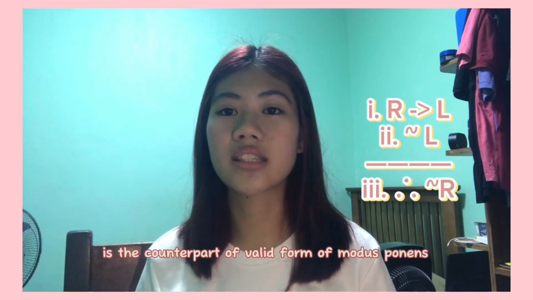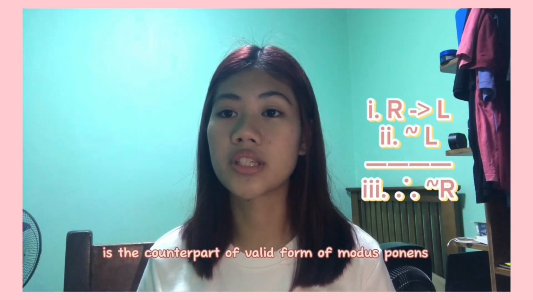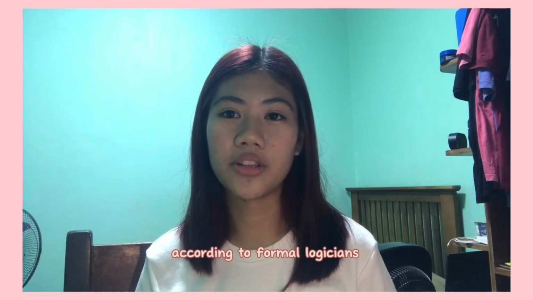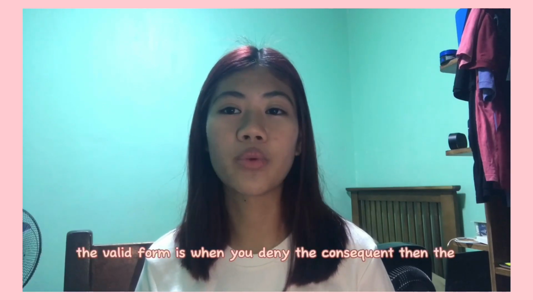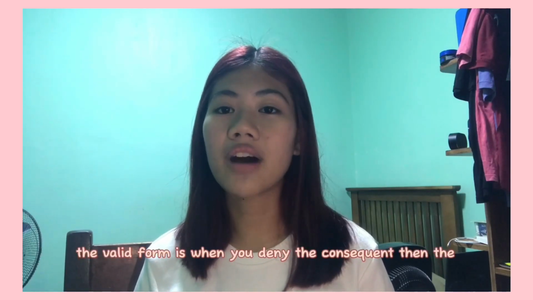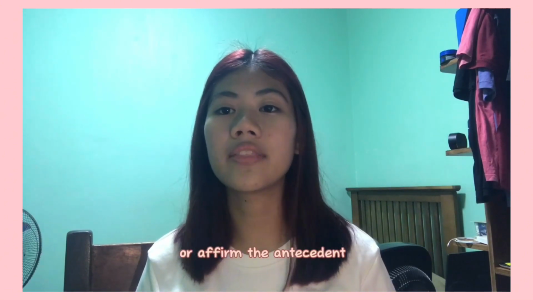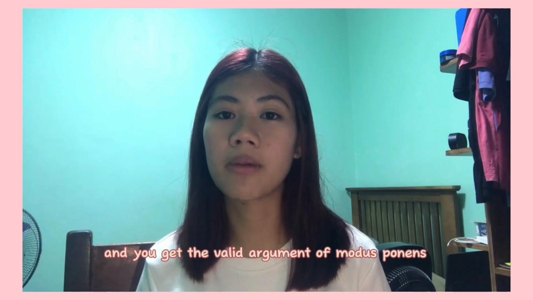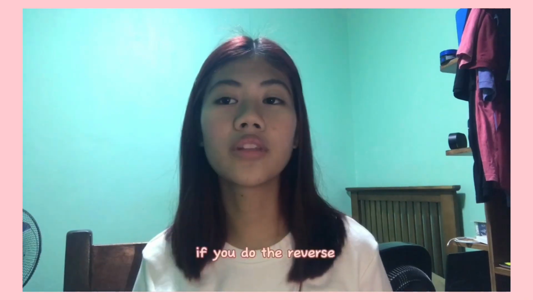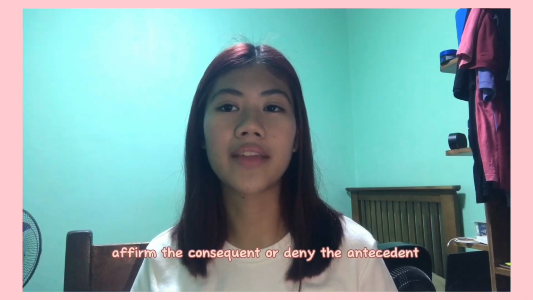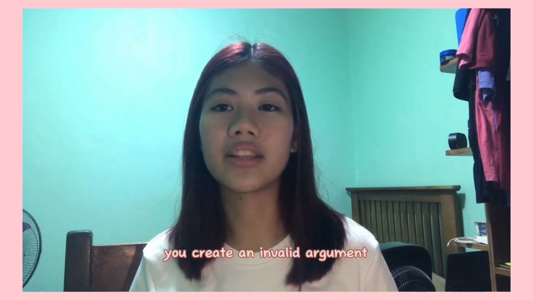Modus tollens is the counterpart of the valid form of modus ponens. According to formal logicians, when you deny the consequent, you have the valid argument of modus tollens, or when you affirm the antecedent, you get the valid argument of modus ponens. If you do the reverse, affirm the consequent or deny the antecedent, you create an invalid argument.